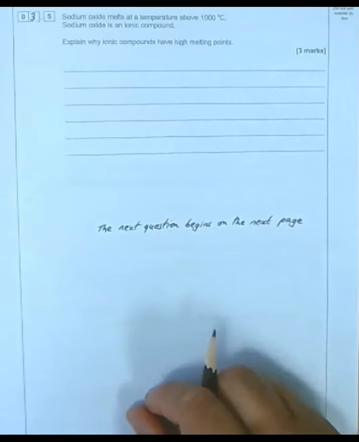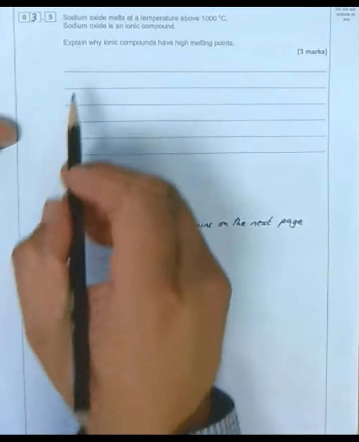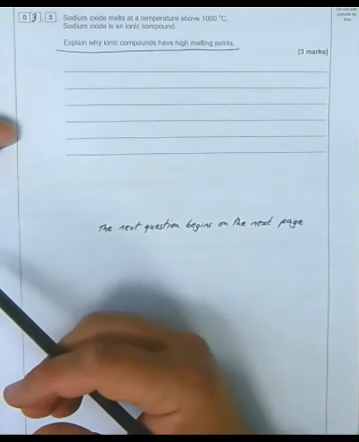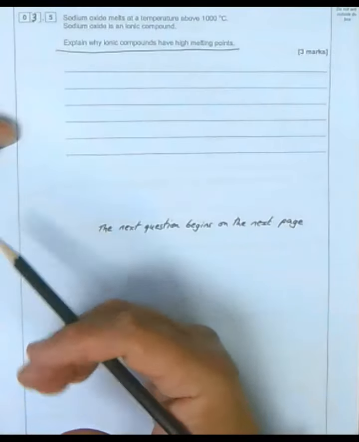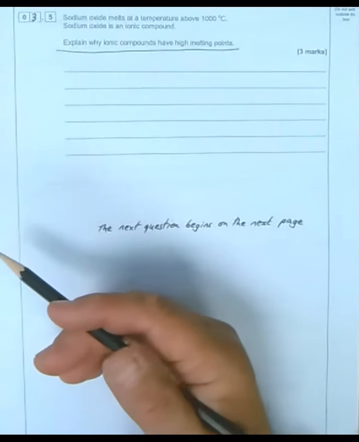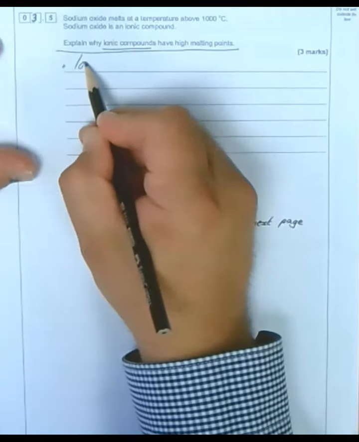Okay folks, another classic question from chemistry. We've been given information: sodium oxide melts at a temperature above 1000 degrees Celsius. Sodium oxide is an ionic compound. We could just ignore that because this is what we're doing. We're explaining why ionic compounds have high melting points. Okay, think what it means to melt. Melt means that the forces between particles have to be overcome so that the particles can move around each other and swap places. So the key thing about ionic compounds is they have a giant structure.